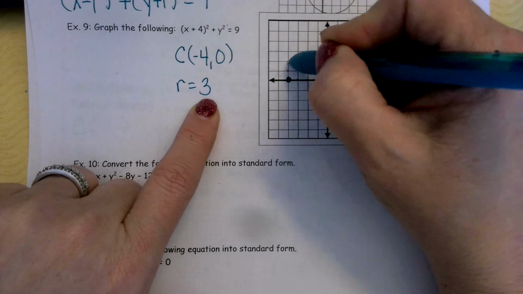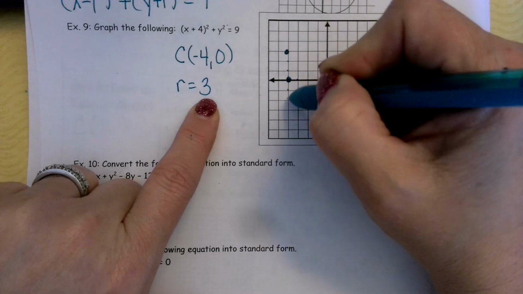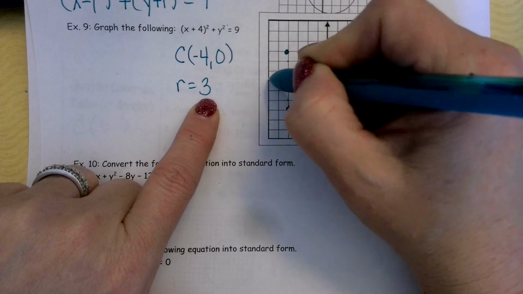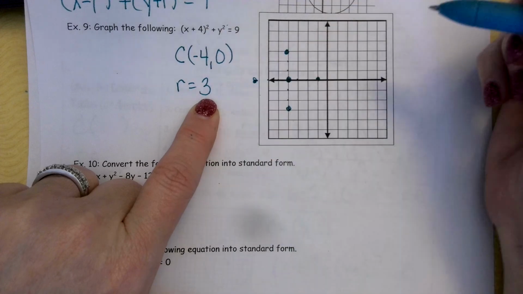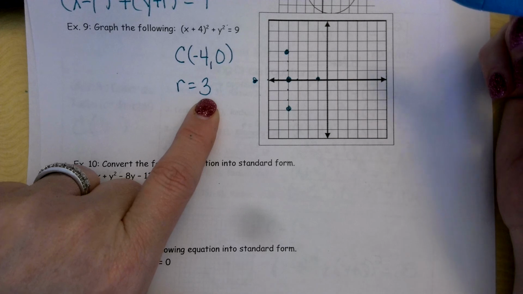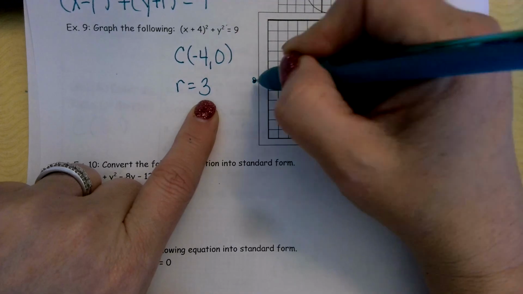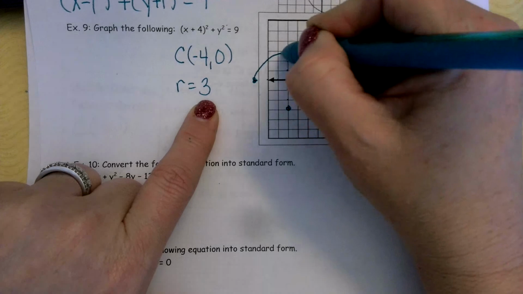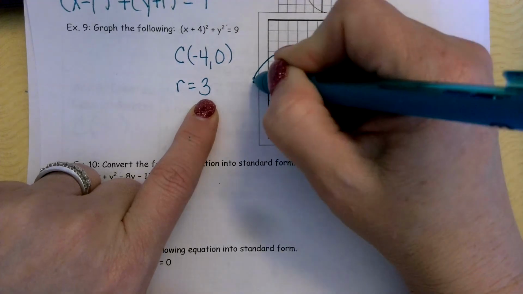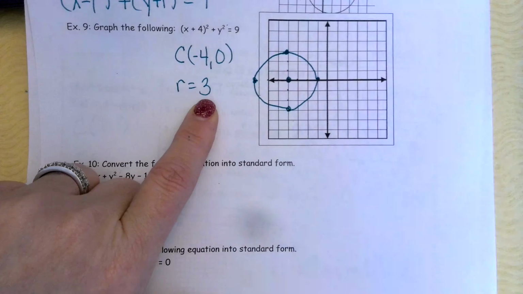So I'm going to go up, down, right, and left, 3 boxes. You cannot go diagonal counting the boxes because that is not a distance of 3. The diagonal is not 3. And then you just do your best to draw a circle. There you go.